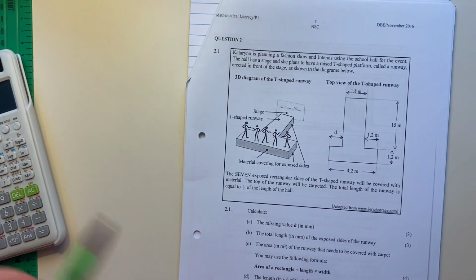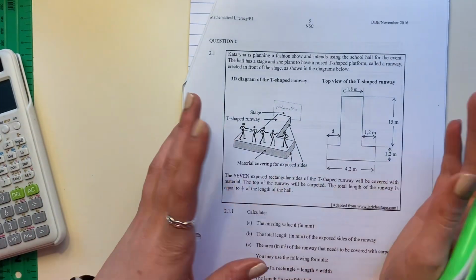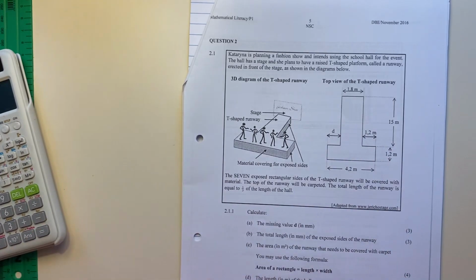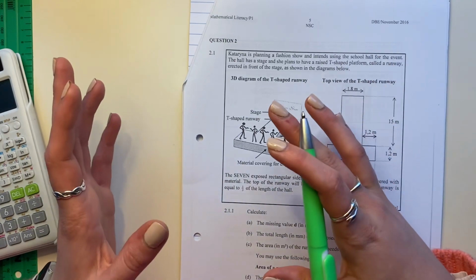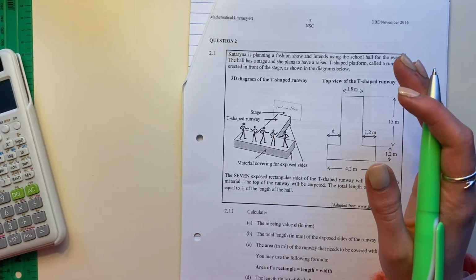Okay, let's move on to question 2. Question 2 is where we're starting to do a few area and volume questions, etc. So we're shifting gears away from finance, which was question 1. So let's make sure that we are on top of it.